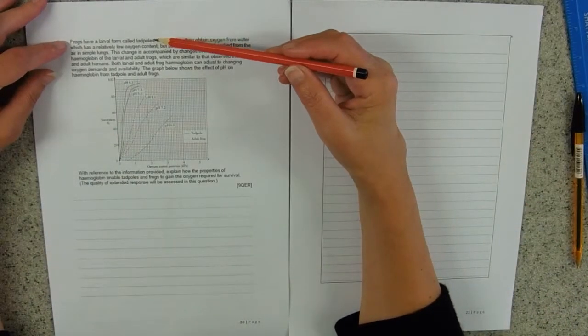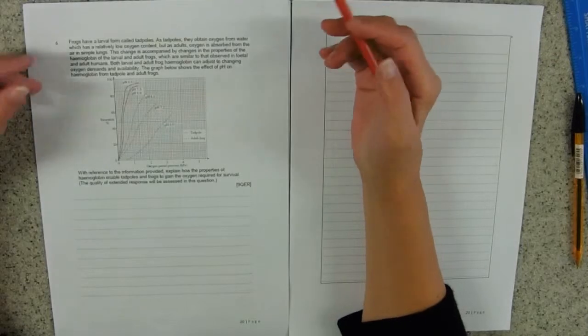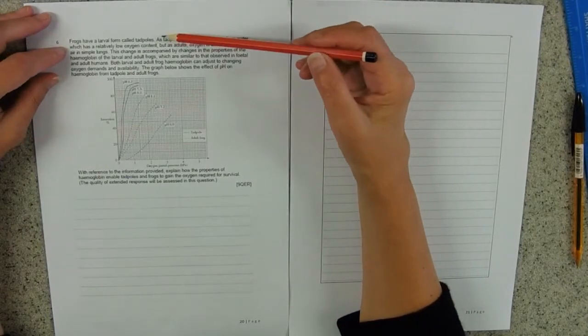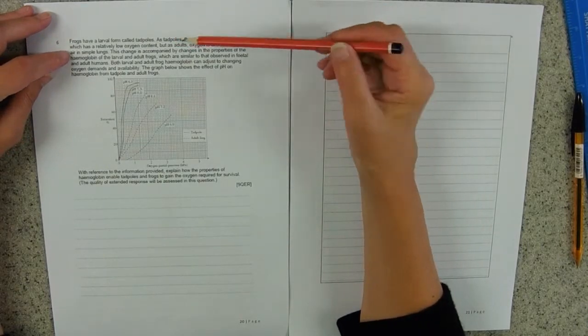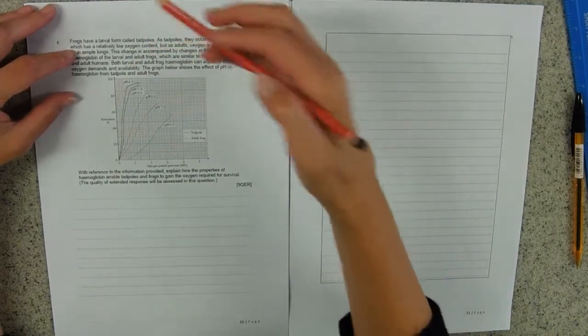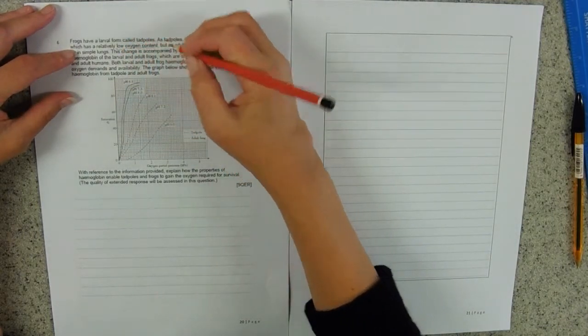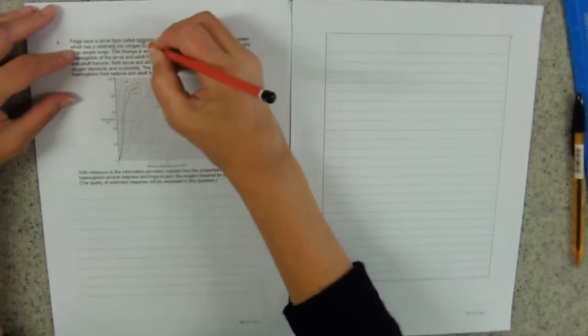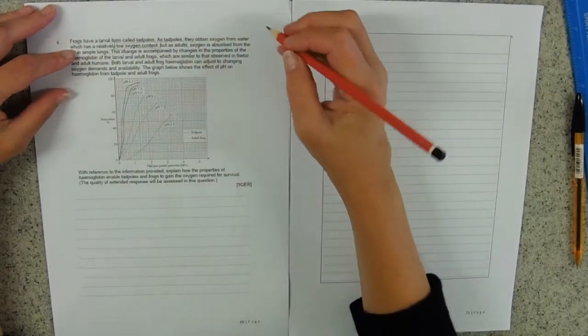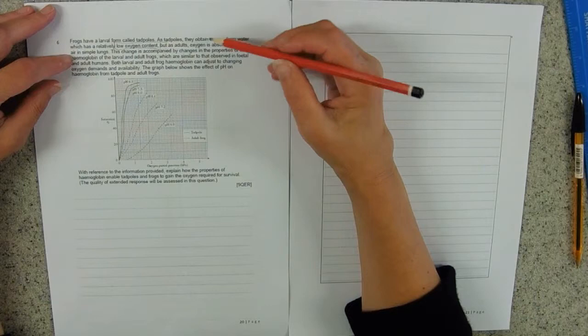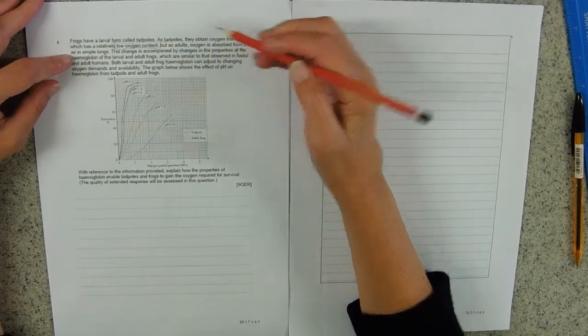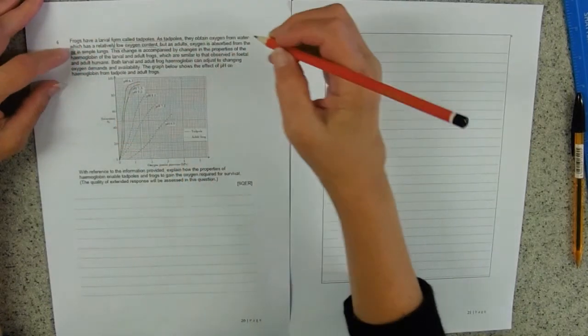Frogs have a larval form called tadpoles, like you didn't know. Of course you should know that. As tadpoles, they obtain oxygen from water, which has a low oxygen content. And that looks pretty much like a dissociation curve to me, so I'm thinking with my little pencil, that's probably important. As adults, oxygen is absorbed from air in simple lungs.